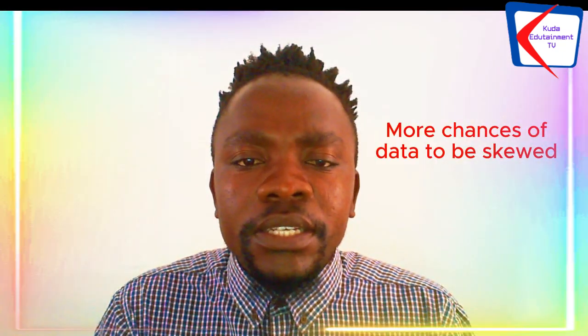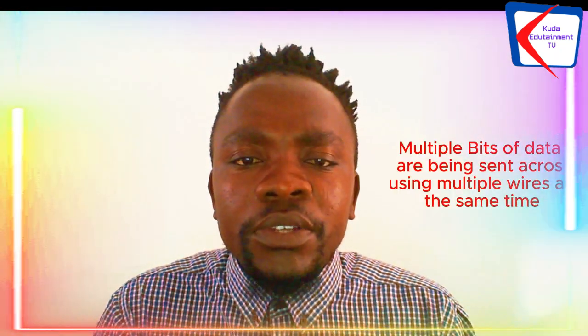However, in as much as it is faster, there are many chances of data being skewed when it is received. Why? These bits are being sent across multiple wires, so they are likely to be received out of order. So something has to be done so that the data is arranged. So that's the first advantage and disadvantage.